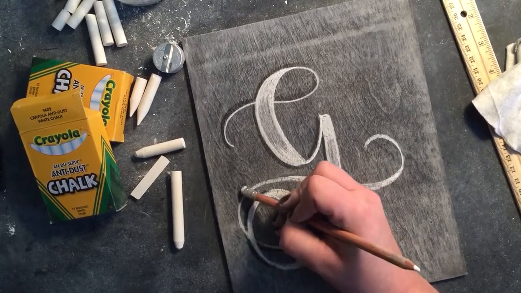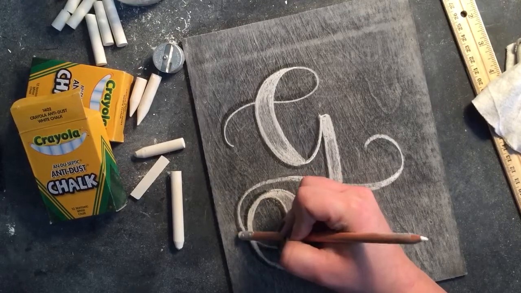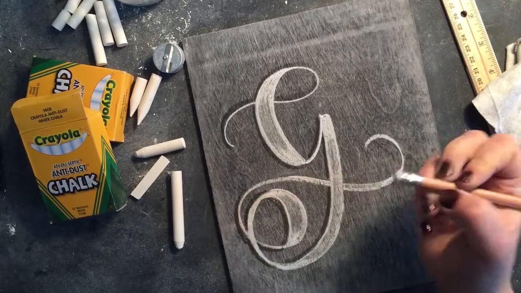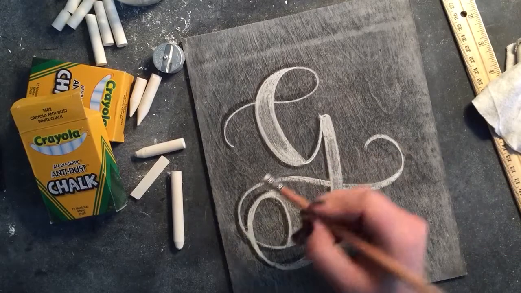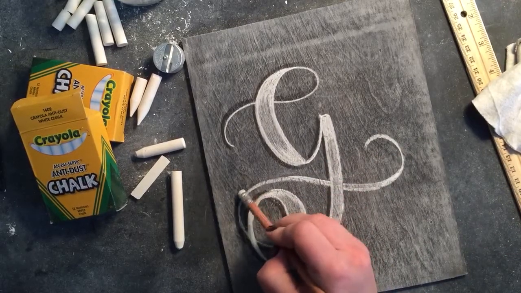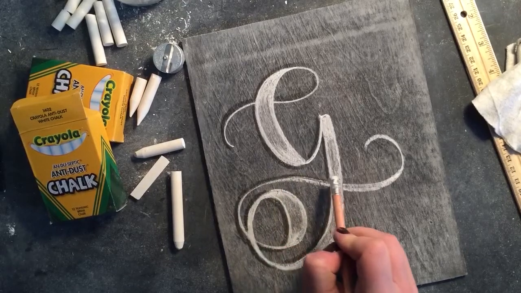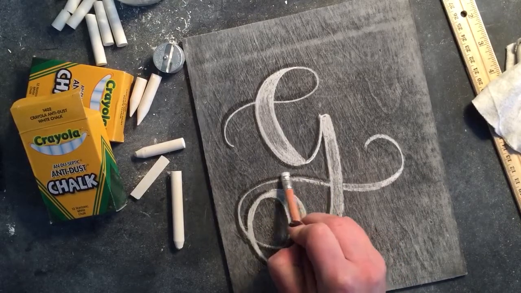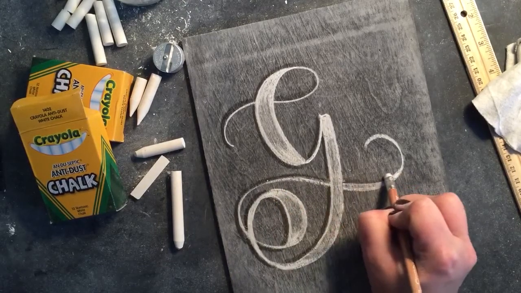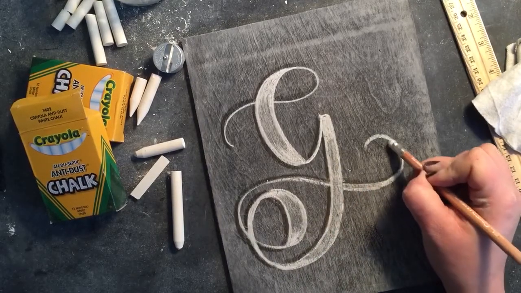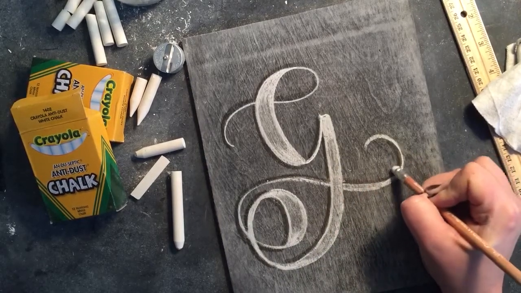And there's nothing special about this eraser really, so you could use an eraser from pretty much any pencil. This one is a very soft eraser, so some of the pink erasers on pencils can be kind of hard, but just play around with it and find one that works for you and whatever chalkboard surface you're using.